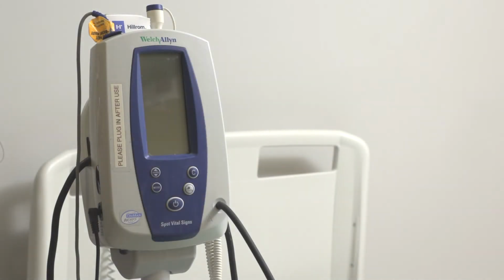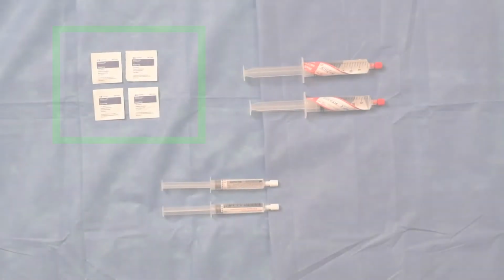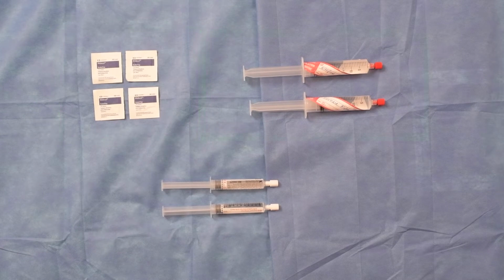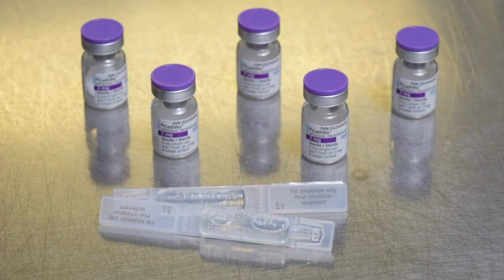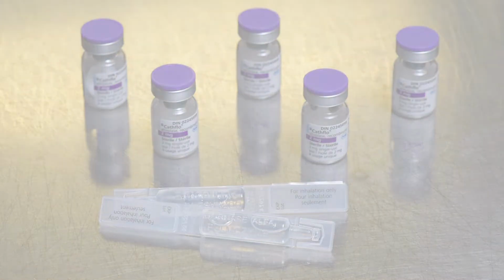You will need the following: equipment to take vital signs, 4 alcohol swabs, prepared syringe of Alteplase, prepared syringe of dornase, 2 prepared syringes of 10 mL of sterile normal saline. Refer to the procedure for reconstitution of medications as needed.